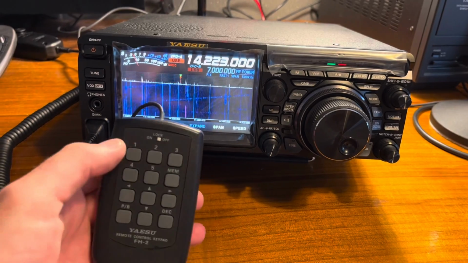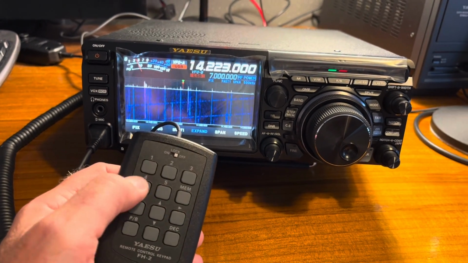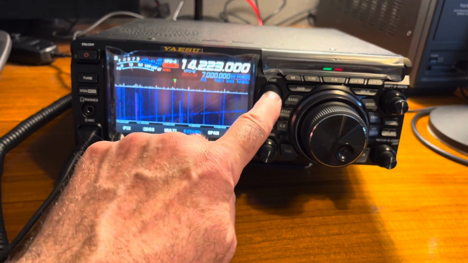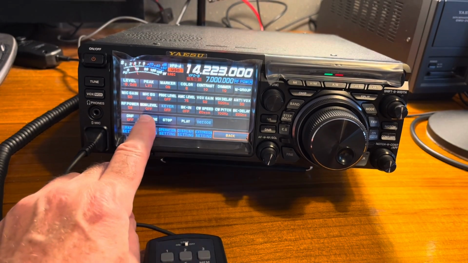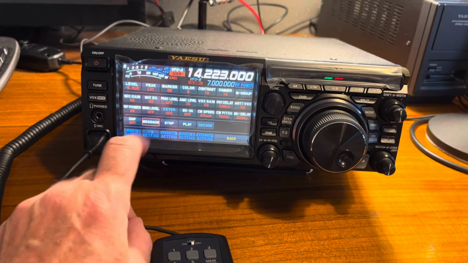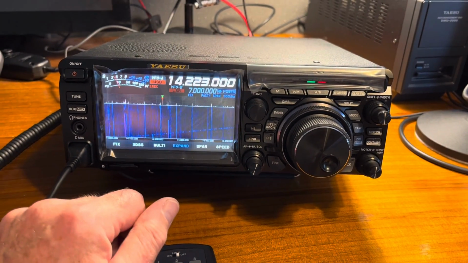But I want to call CQ from the memory. Nothing. If you bring up the message window, you can't. It won't allow it. So that's not good, is it?